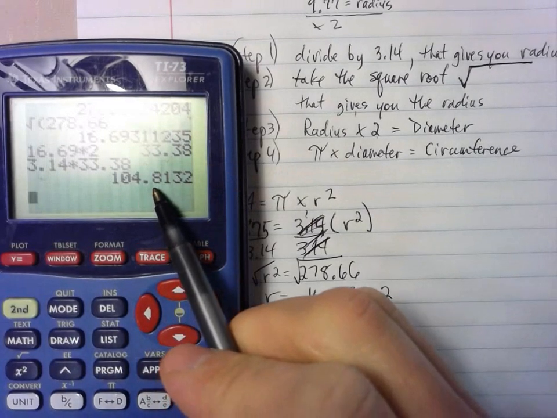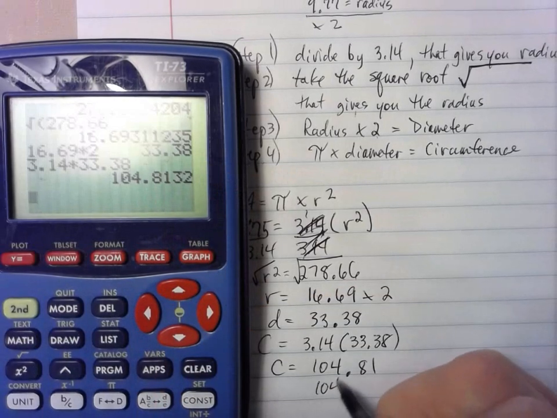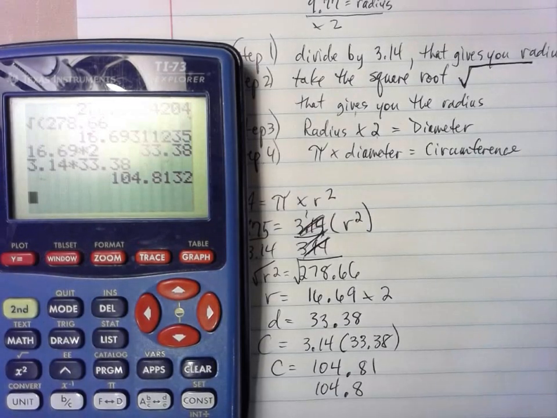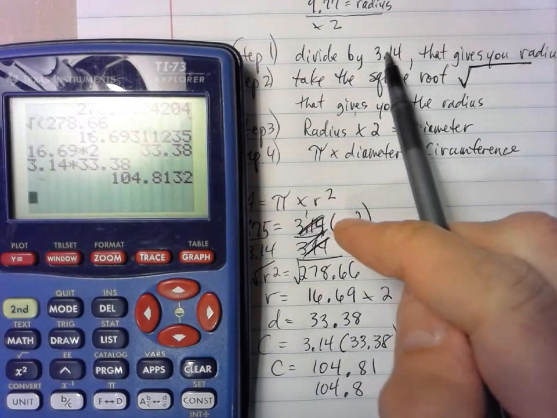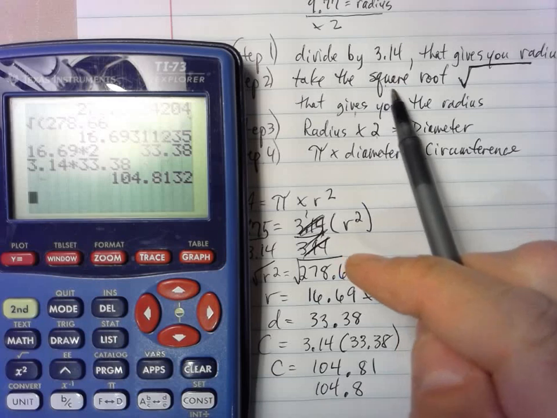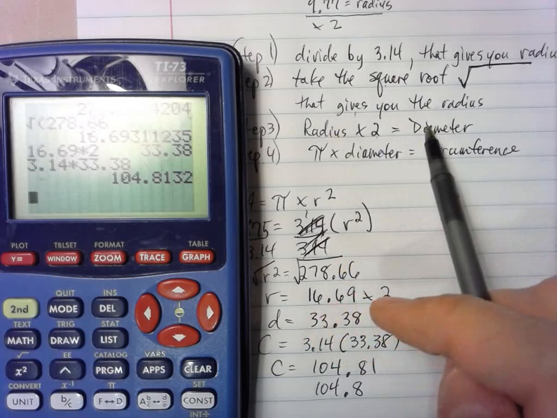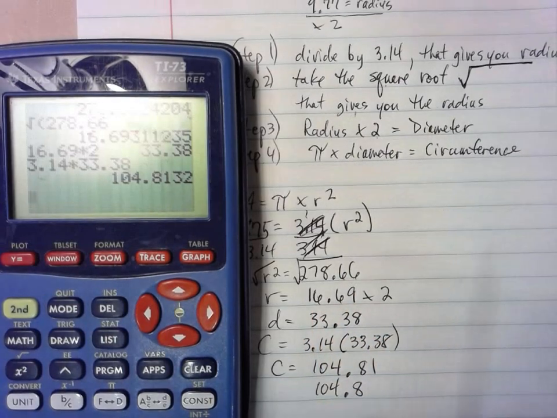Now if you're going to go to the tenths place, since there's a 1 there, you can just drop that off because it will not round up. So it would be 104 and 8 tenths. Alright? So divide by 3.14. Take the square root of that number to get you to the radius. You got to double the radius to get the diameter. And then to finish it up, it's pi times diameter, which gives you the circumference.